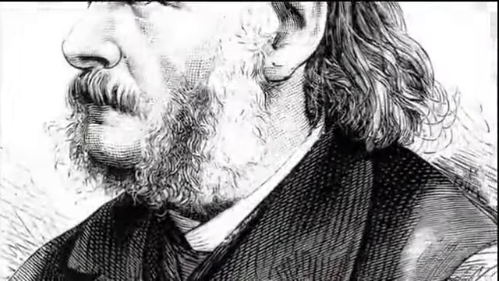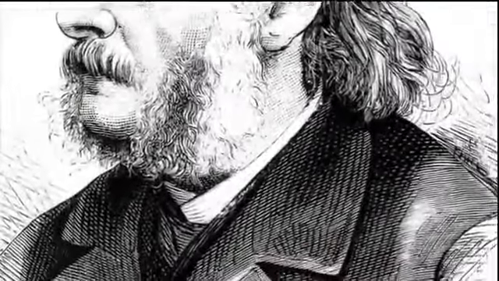In 1839, Matthias Schleiden suggested that all plants have cells. Also in 1839, Theodor Schwann suggested that all animals are composed of cells. What Schleiden and Schwann suggested gave cell theory its first two tenets.